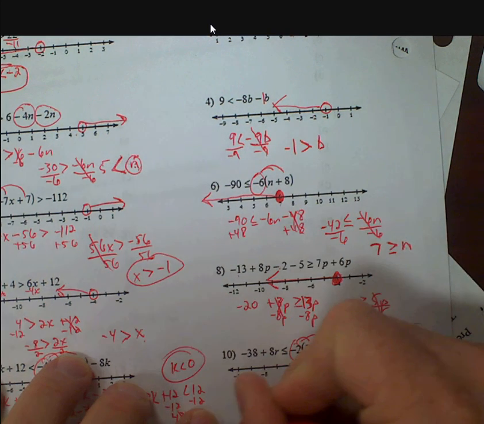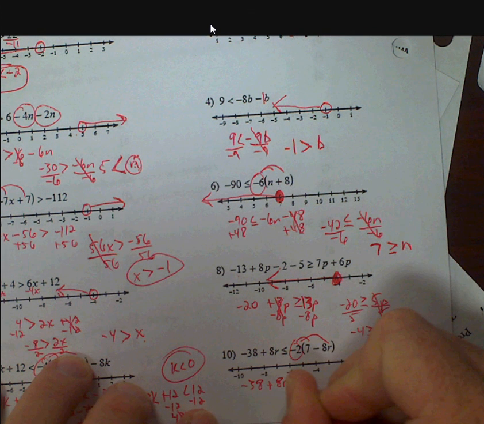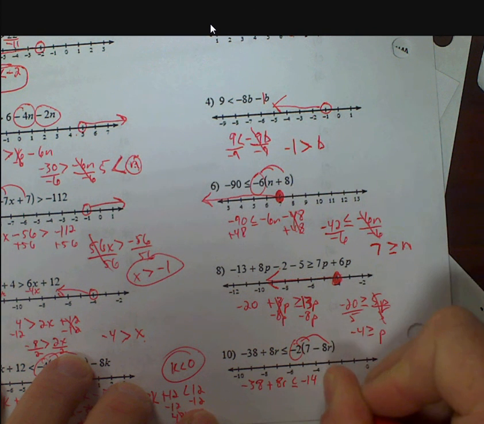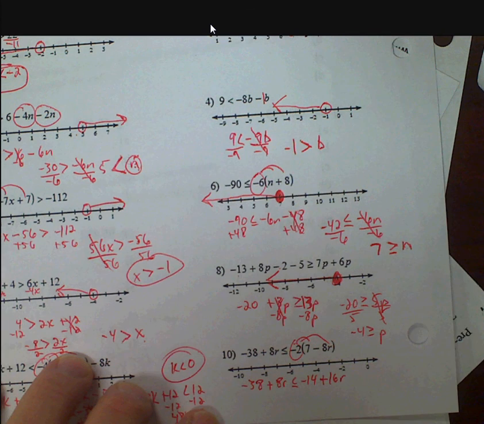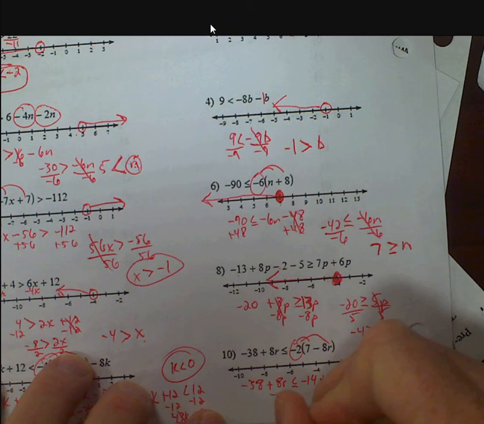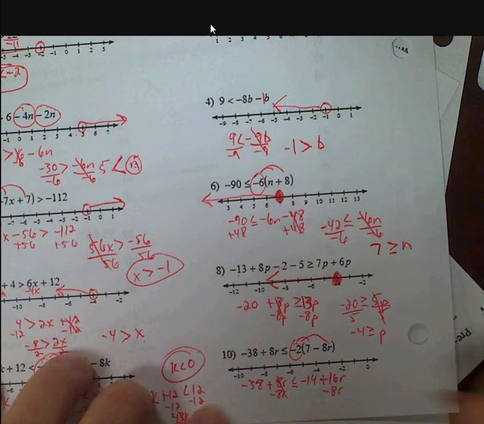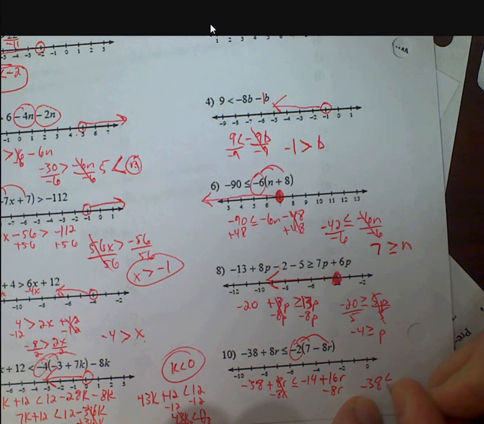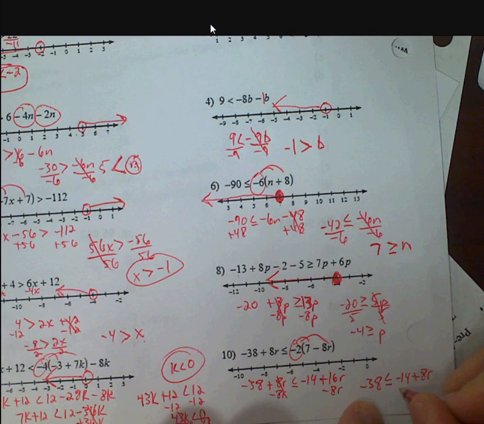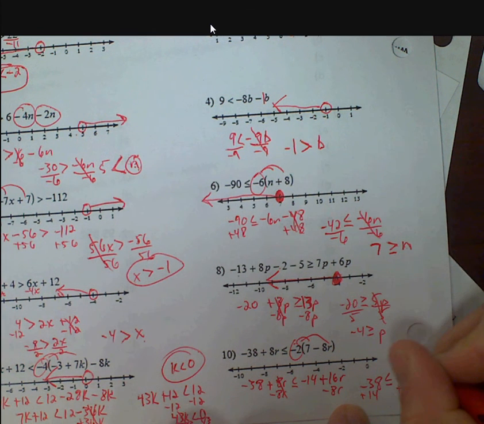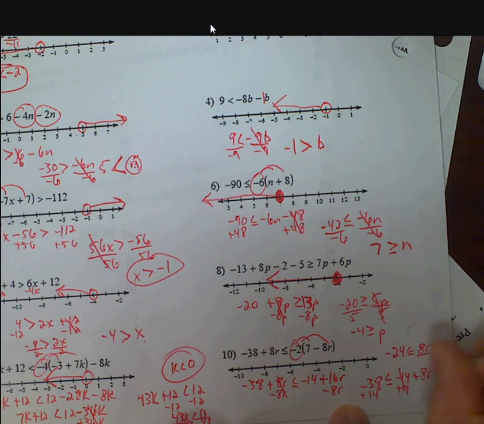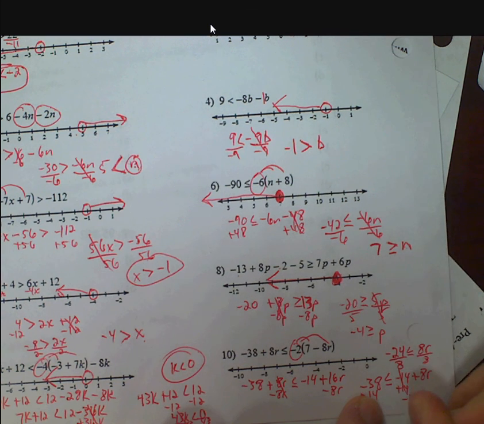Distribute the negative 2, so we get negative 38 plus 8r less than or equal to negative 14 plus 16r. Now, I can go ahead and get rid of my 8r. So I got negative 38 less than or equal to negative 14 plus 8r. Add 14, that gives me negative 24 less than or equal to 8r. Divide by 8, I get negative 3 less than or equal to r.